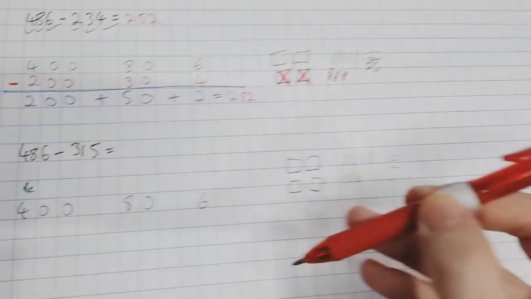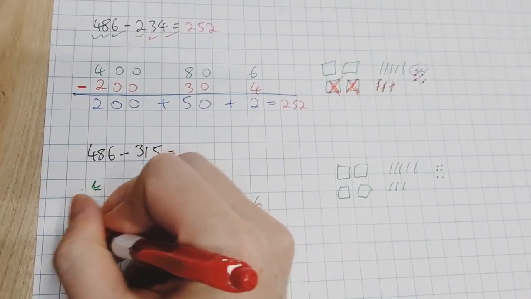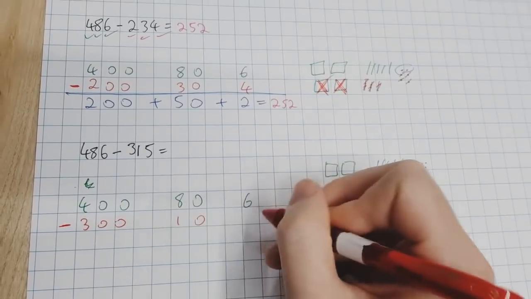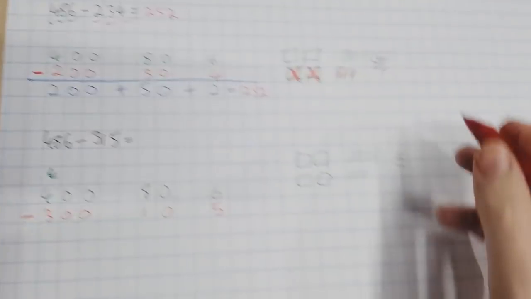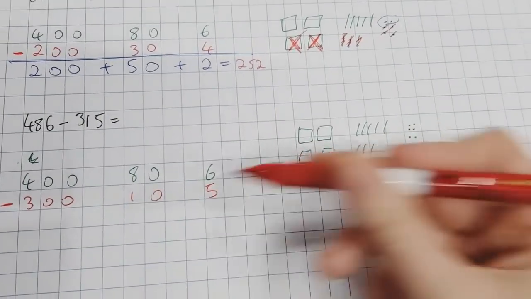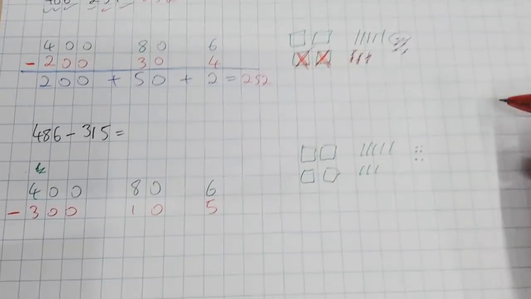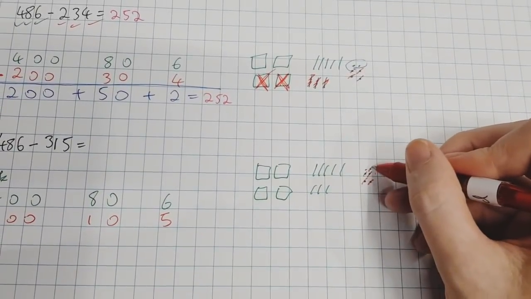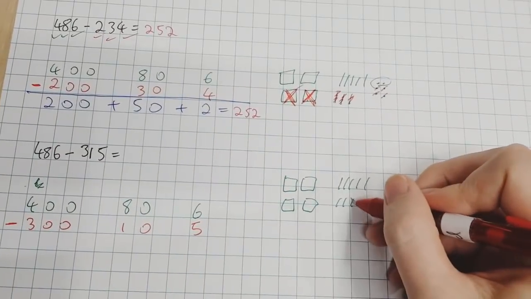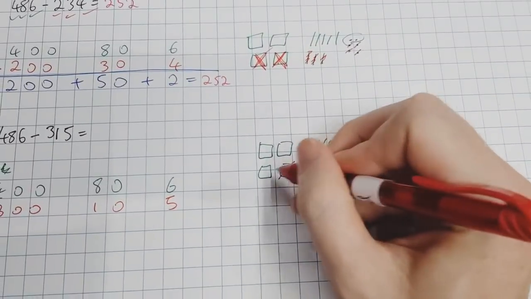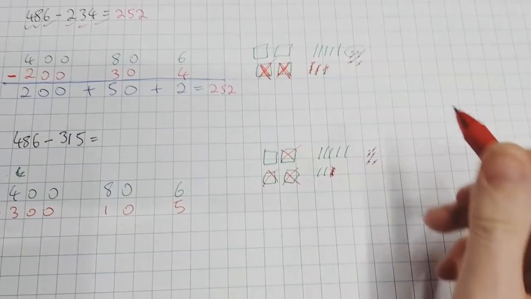And then I'm going to subtract 315, 310, and 5. And if I do that over here, right, let's start from the ones and go this way, just in case we're going to get any regrouping or we need to. So subtract 5. 1, 2, 3, 4, 5. Subtract 10. 10, and subtract 300, 100, 200, 300.